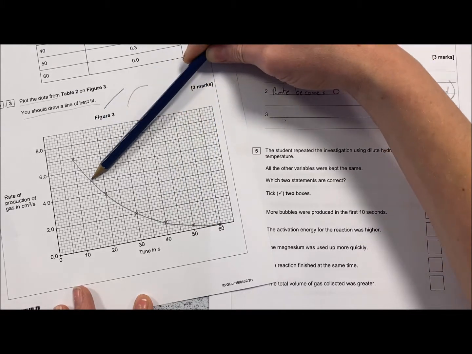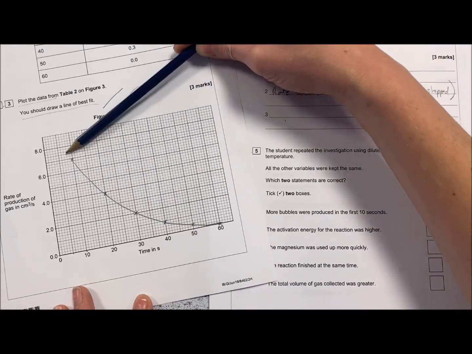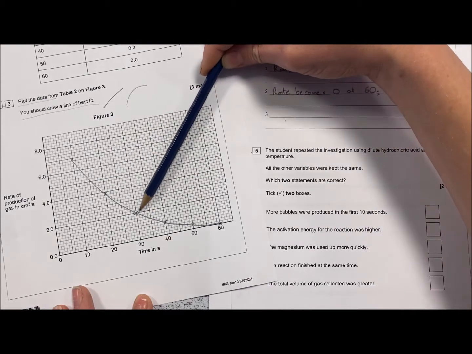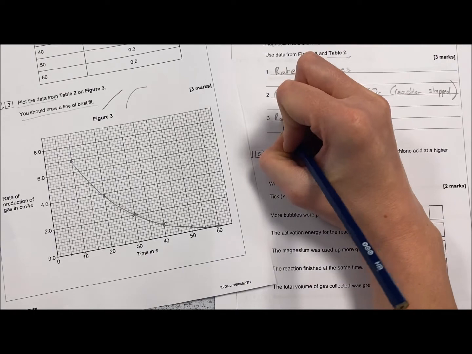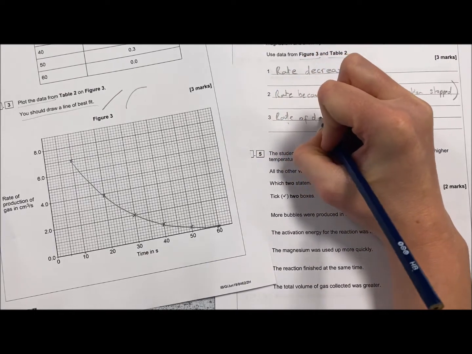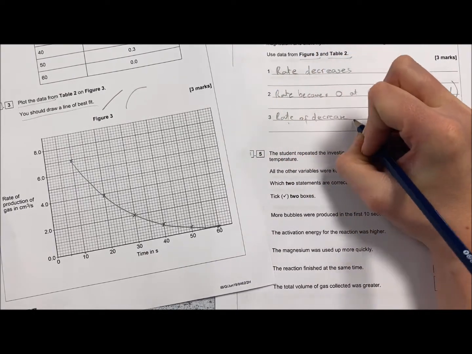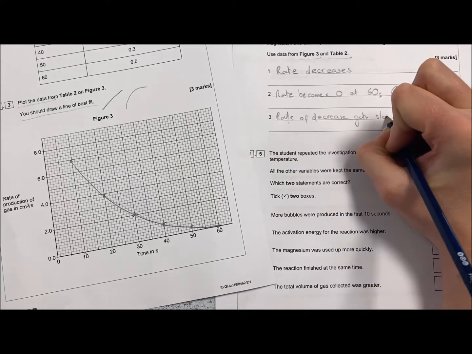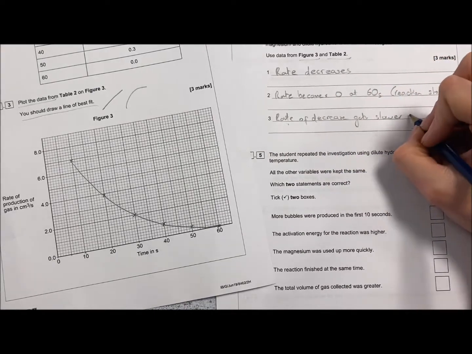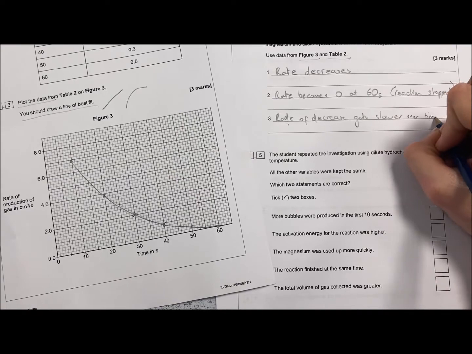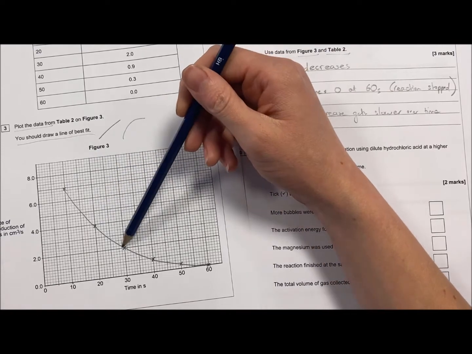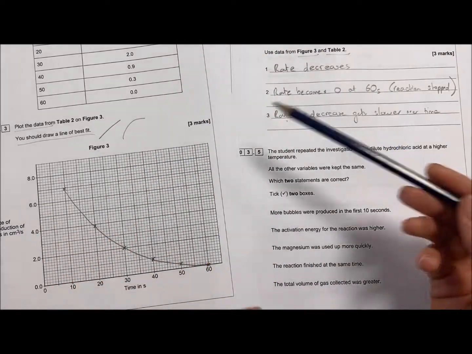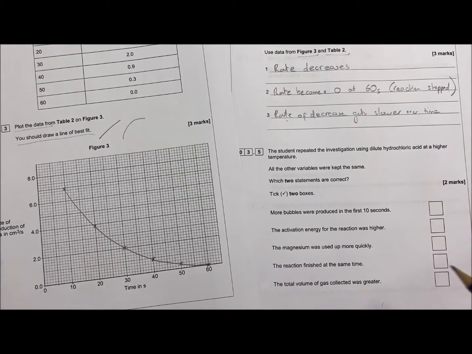So my rate of decrease is slower. So it decreases fast here, but it decreases slowly here. And that would be my 3rd conclusion. So my rate of decrease gets slower over time. Okay, or words to that effect. So if you said it decreases faster at the beginning than towards the end, that would be fine. That would give you that mark.